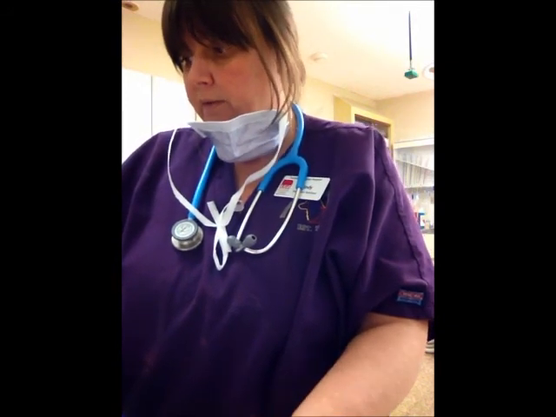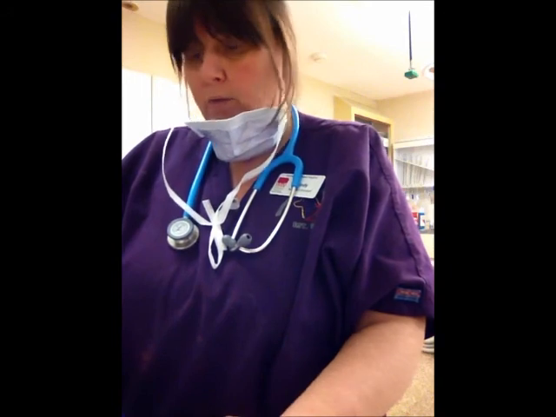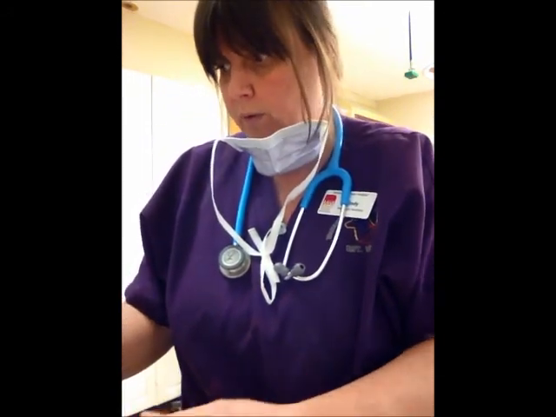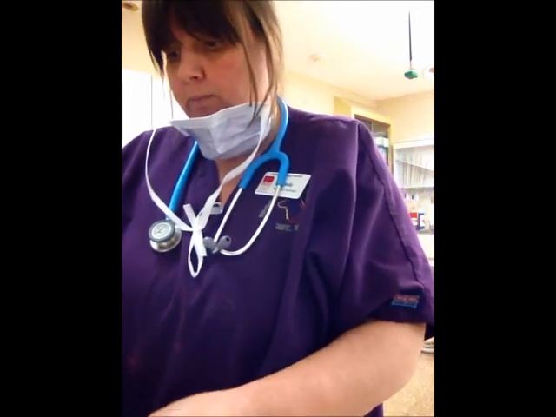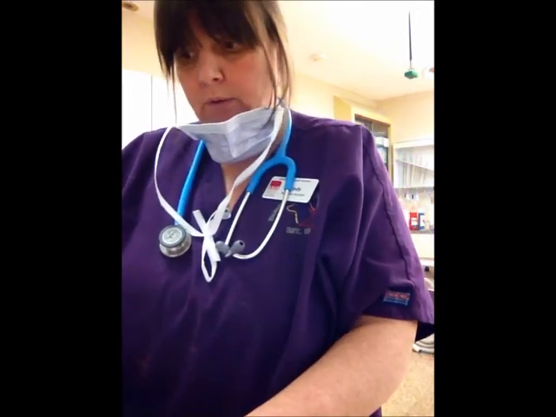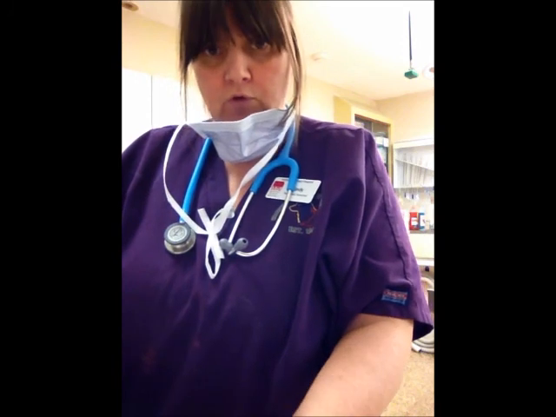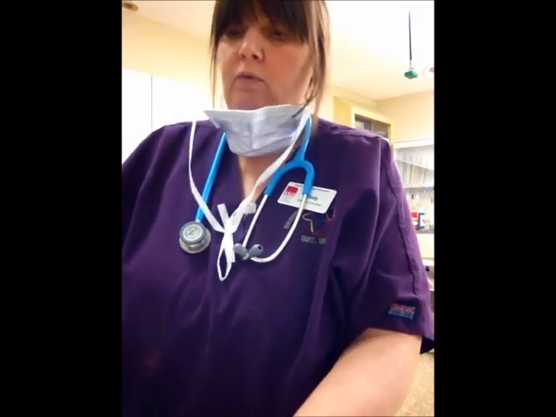She is going to start off with her acepromazine and Torbugesic. It will give her a sedative effect and also provide some pain management along with the opioid, Torbugesic. She'll then be induced for her anesthesia with propofol. And then for her pain management during the procedure, we're going to give her an injection of Buprenex, as well as a 24-hour dose of an injection of Rimadyl.